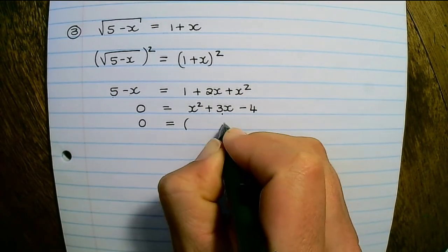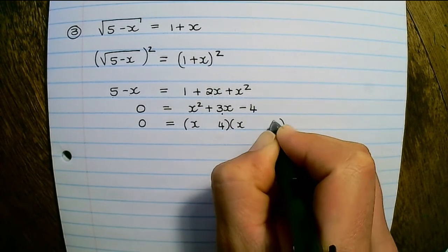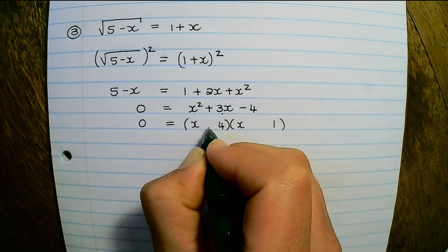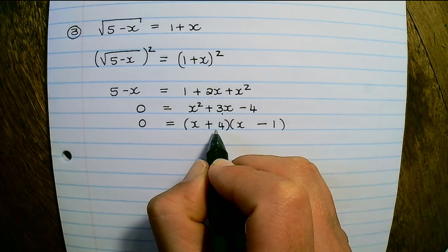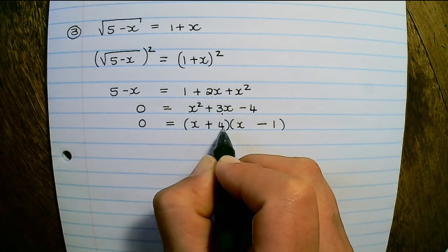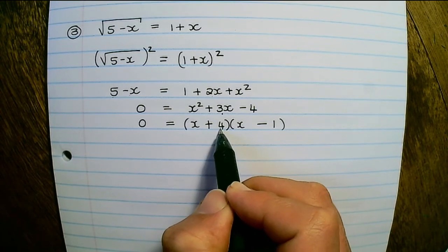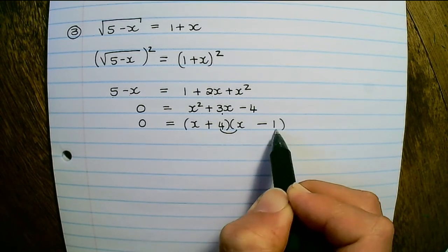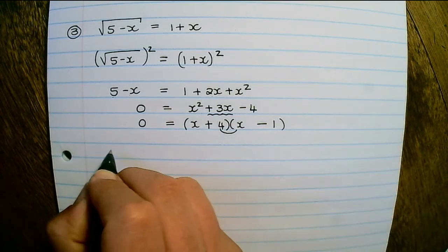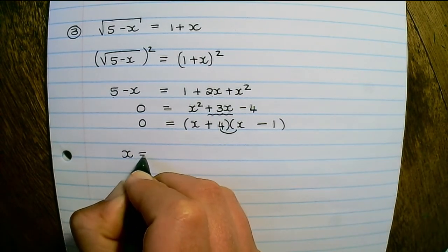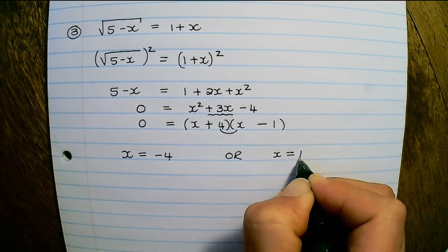Now I can factorize. So it's x and 4, x and 1, and it needs to be positive, so it's plus 4 minus 1. So it needs to be positive 3x, that's why I make the 4 positive. And remember to check, so 4 times x is 4x minus x, that gives me 3x, which is the middle term. Now I have two possible values for x: x is equal to negative 4, or x is equal to 1.